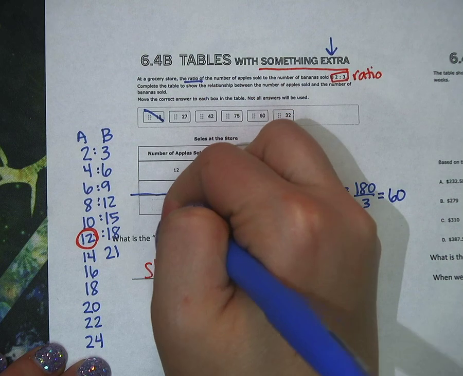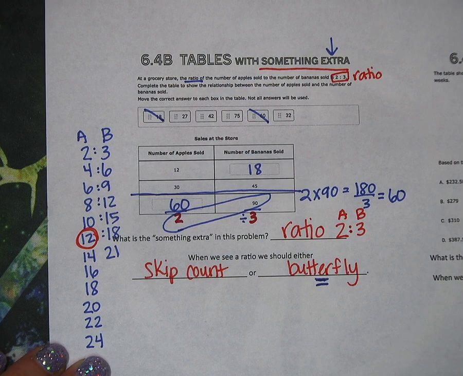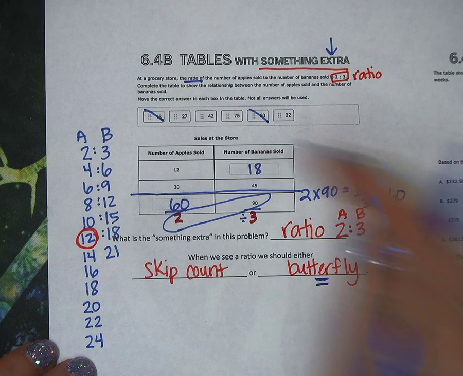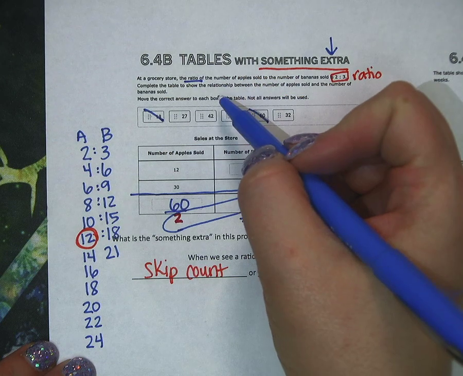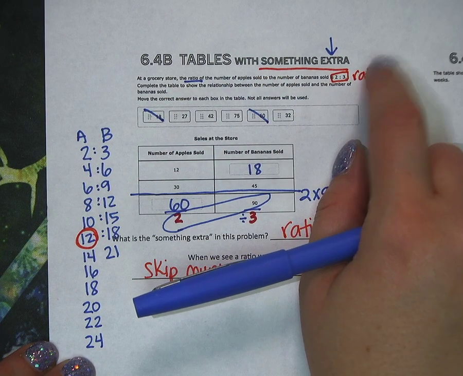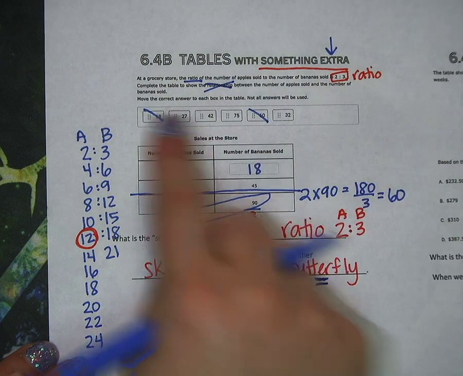So my blank here will be 60, which is that answer there. Okay, so again, even though this one did say that beautiful word relationship like Ms. Cups talked about, because it gave us a ratio and the word ratio, this is more important than that word for this problem. So we're going to use the ratio to actually solve.